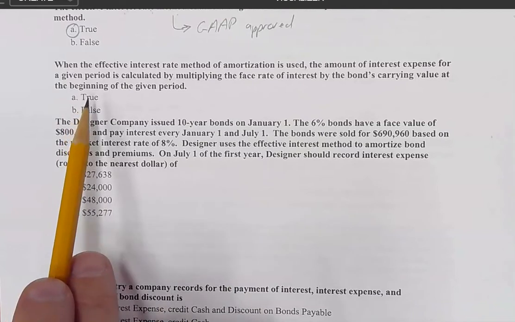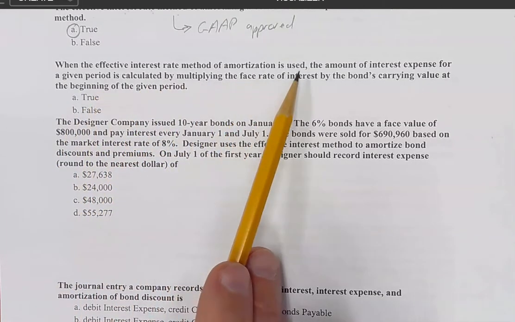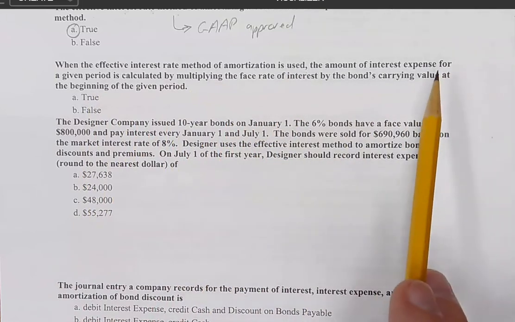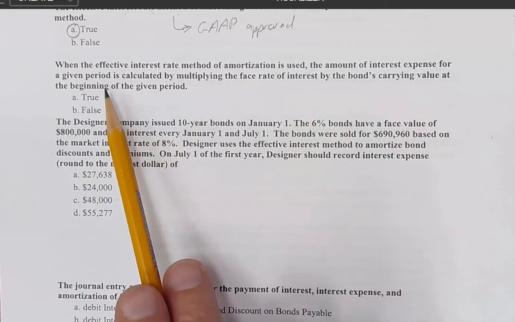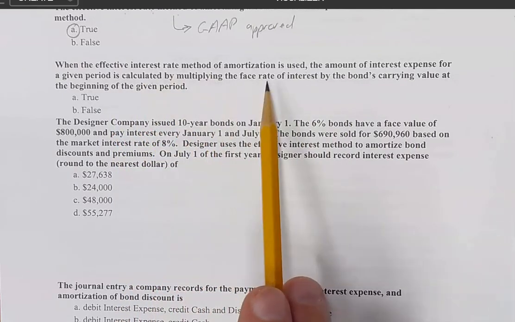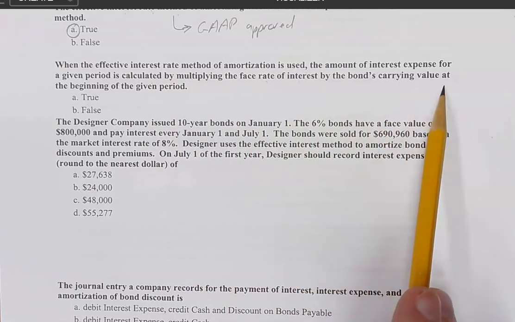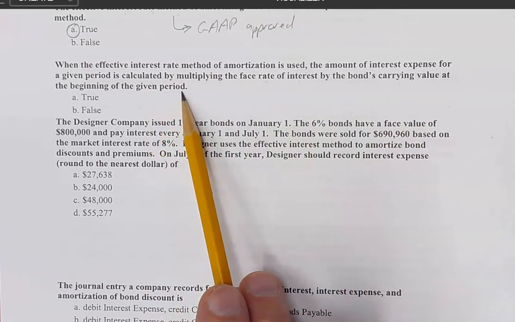Another true-false question here. It says, when the effective interest rate method of amortization is used, the amount of interest expense for a given period is calculated by multiplying the face rate of interest by the bond carrying value at the beginning of the period.